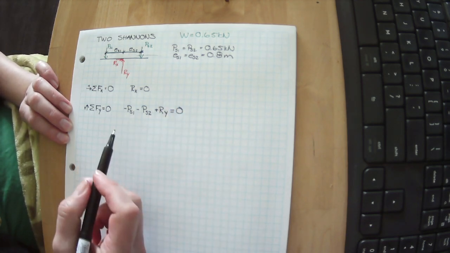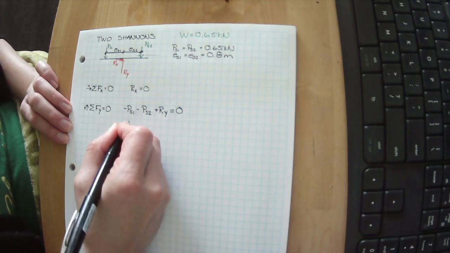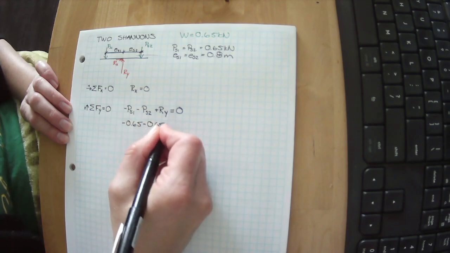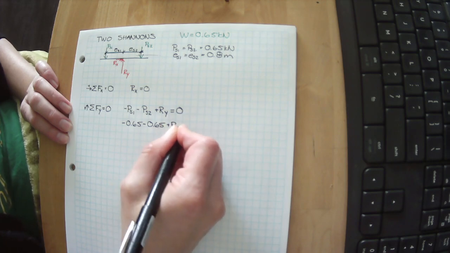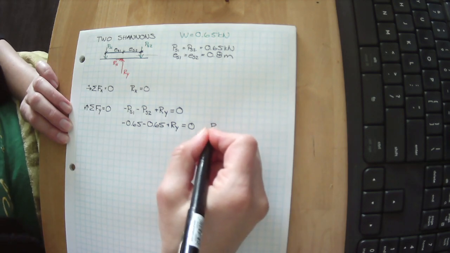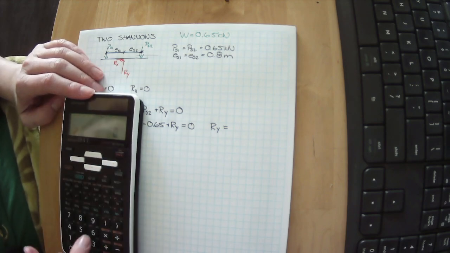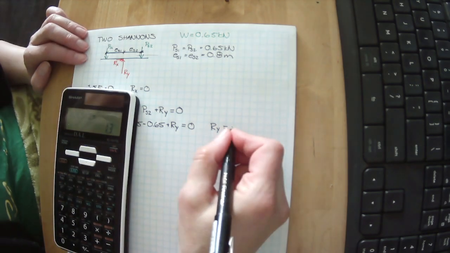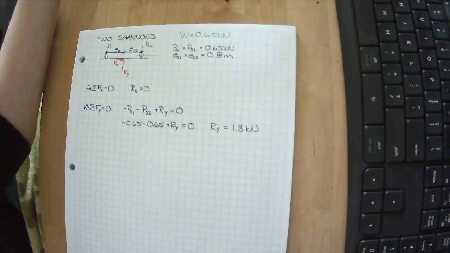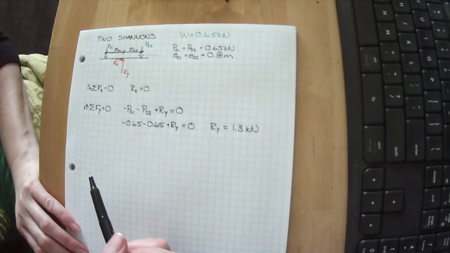Well, we know what the value of PS1 is, and we know what the value of PS2 is. So we have minus 0.65 minus 0.65 plus Ry equals 0. For this to be in static equilibrium, Ry has to equal 0.65 times 2. If we rearrange our equation, 1.3. So for this to be in static equilibrium, Ry has to equal 1.3.